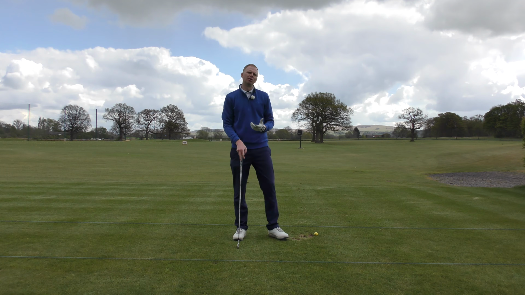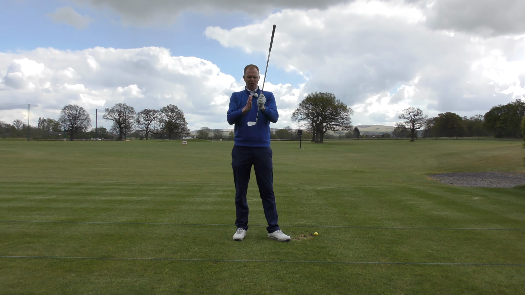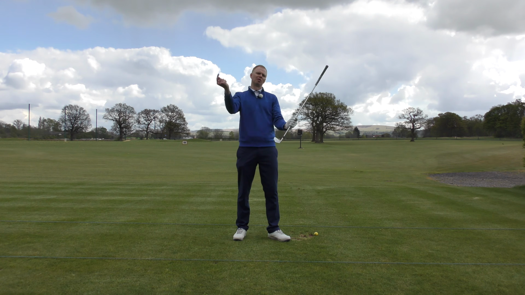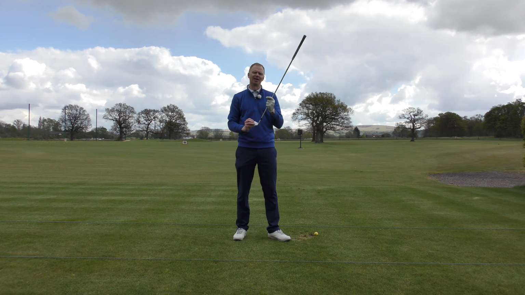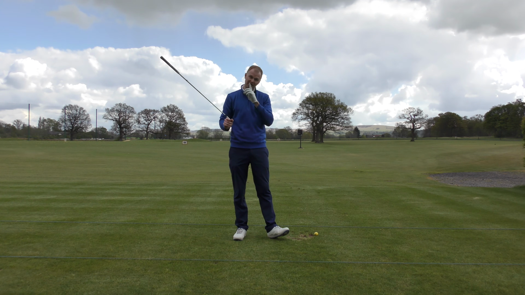Now a block and a pull are quite closely related to each other because that means that the path and the face are the same as each other. If there was a difference between the path and the face, then the ball would be curving. If you don't understand that, go and watch the previous video that talked about the new ball flight laws. But if you understand the path and the face are different to each other, the ball curves, and the path and the face are the same as each other, generally the ball flies straight.